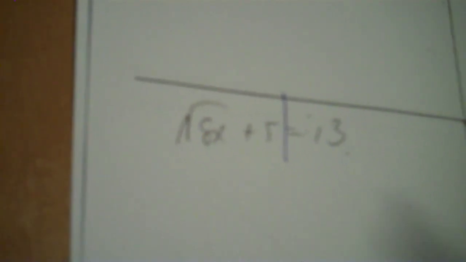Yeah, you're going to do the second power, but you got something you have to do before then. The opposite of plus 5 is minus 5. Now, if there's a number in front, that's times, and you divide to get rid of that, but there's no number in front of the square root, so we minus the 5. So the square root of 8x, and then 13 minus 5 is 8.